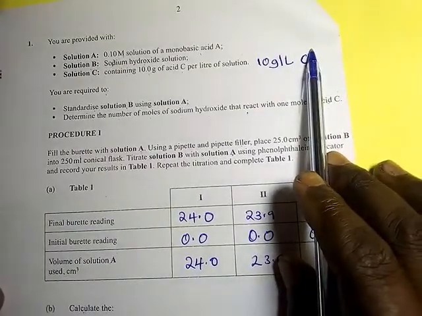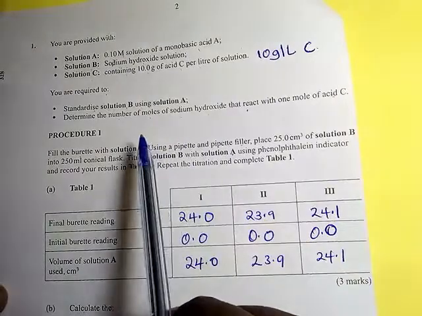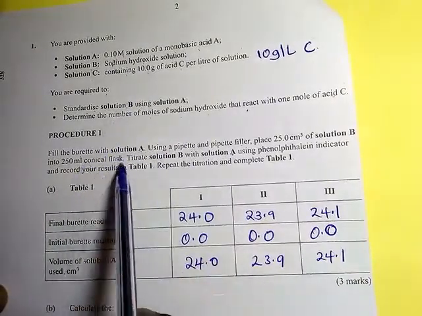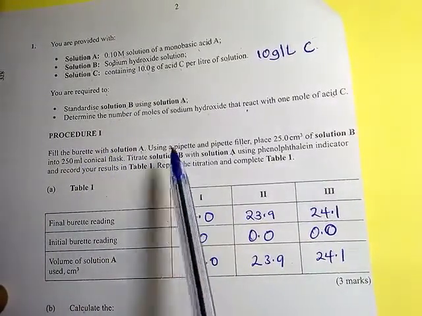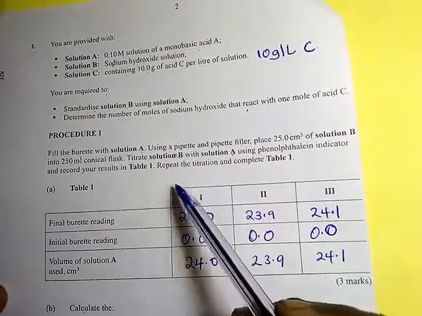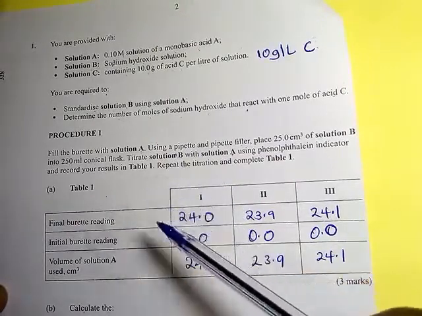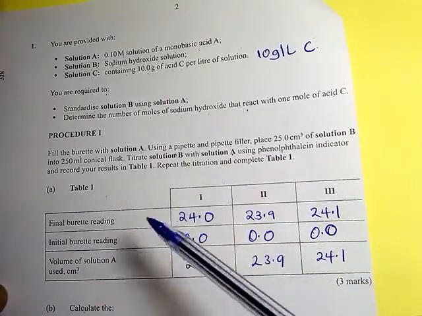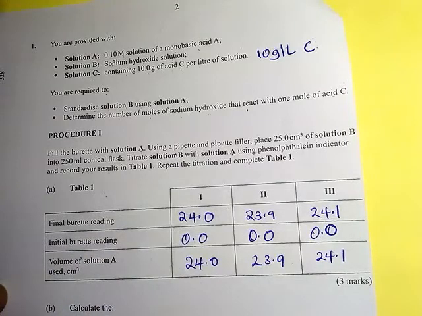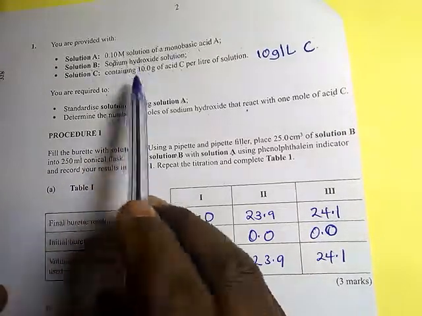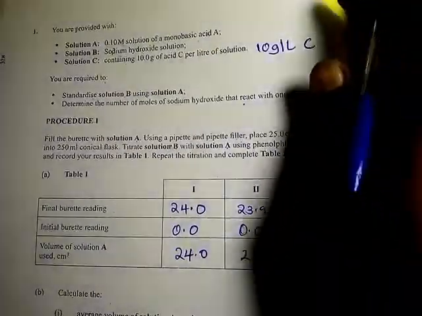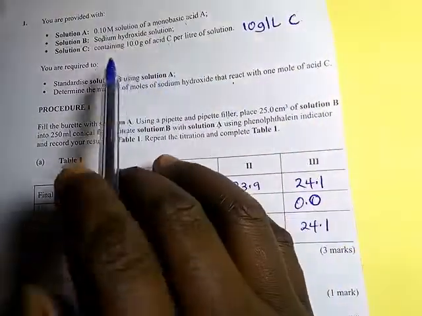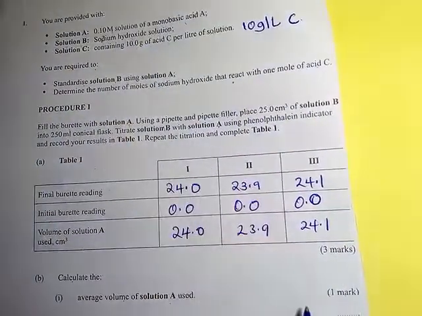Therefore, the monobasic acid reacted with sodium hydroxide solution B. That is a neutralization reaction, and we know the ratio is going to be 1 to 1 because sodium hydroxide is also a mono. It contains one hydroxide ion.